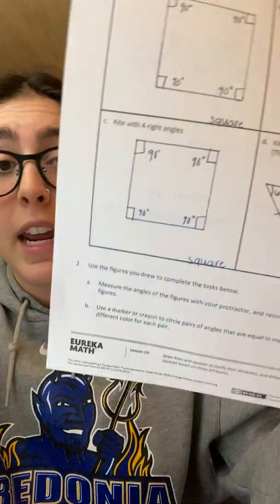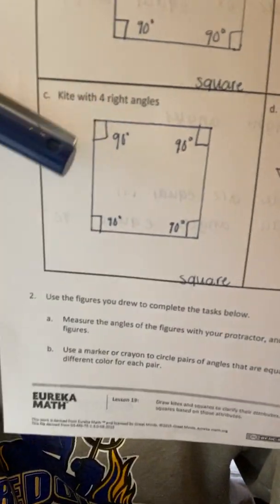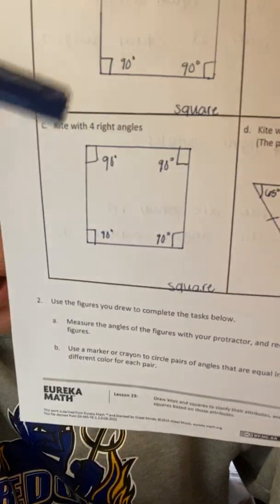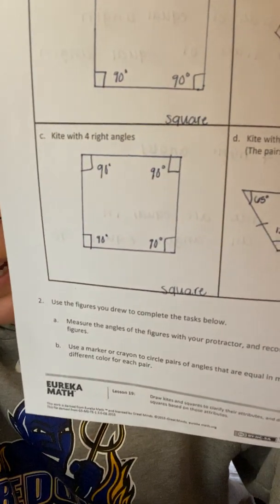And then for C, it says a kite with 4 right angles. So you could just draw a square, but if you were to look at it this way, you can see the kite. So that's what it means by that. A square is basically the same thing. So I just drew a square with all equal sides, 4 right angles, 1, 2, 3, 4, 90 degrees.